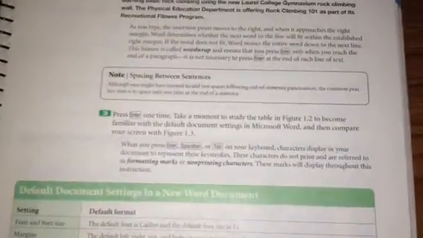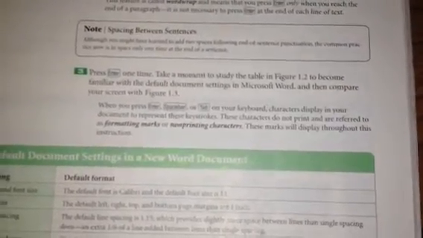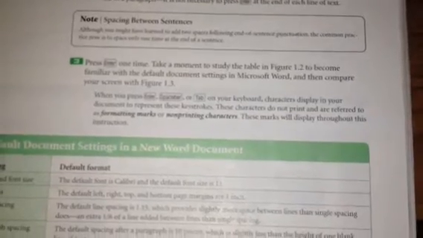Note: spacing between sentences. Although you might have learned to add 2 spaces following end-of-sentence punctuation, the common practice now is to space only 1 time at the end of a sentence.